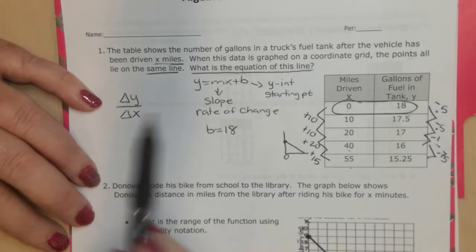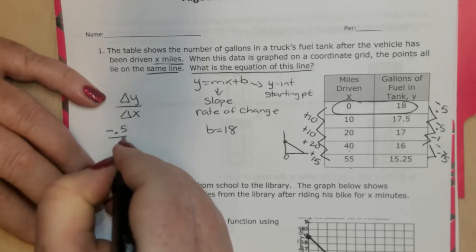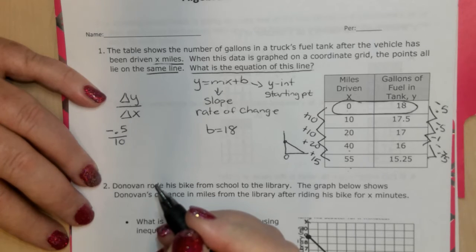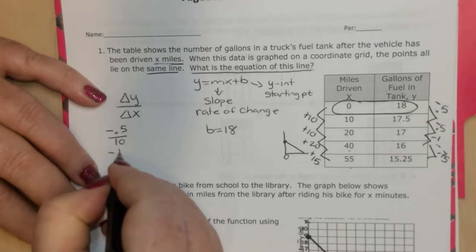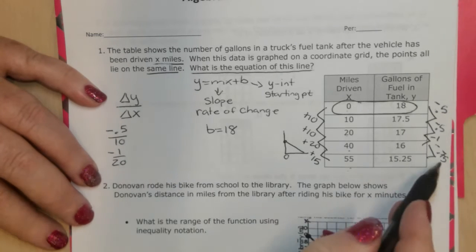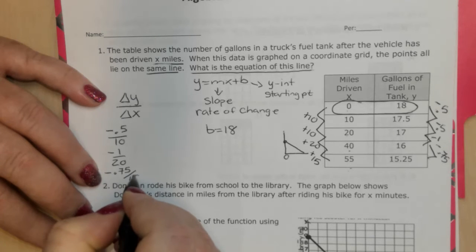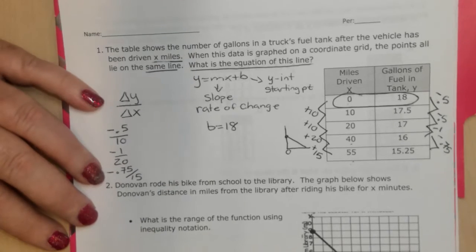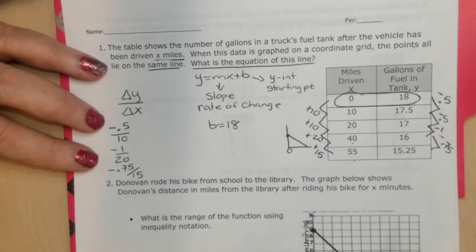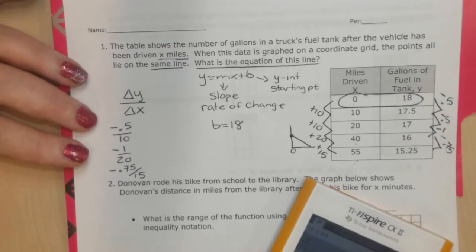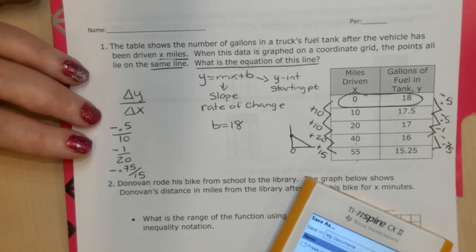So now you take your change in y, so you're negative 0.5 over 10. We're going to reduce that. Negative 0.5 over 10, negative 1 over 20, and negative 0.75 over 15. And the reason I put all three here is we want to make sure they're the same. We want to make sure they're linear. It says here they lie on the same line, but let's just double check to be sure. Because the next question we might have, they might not tell us they're all on the same line, and we want to make sure it's linear.